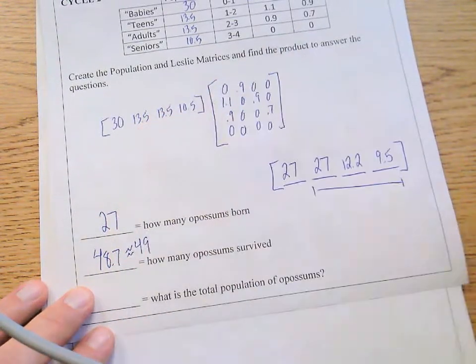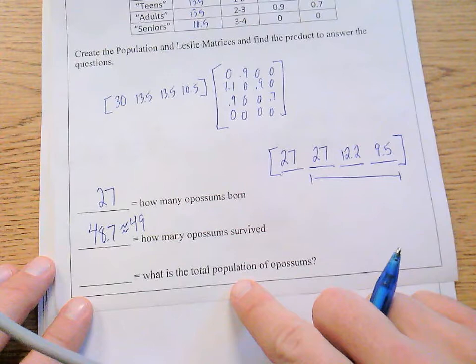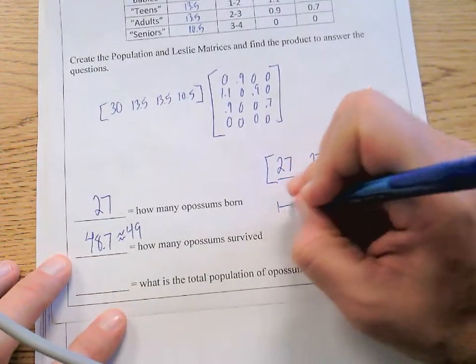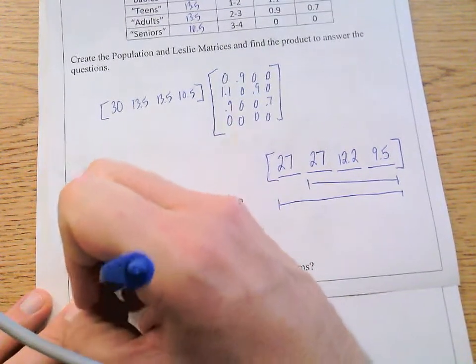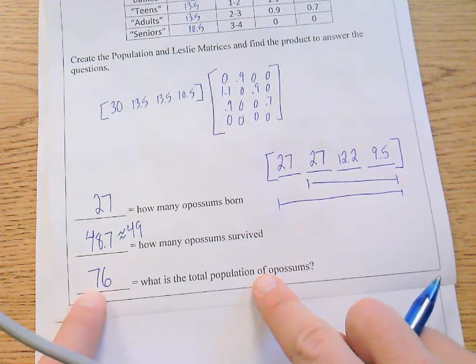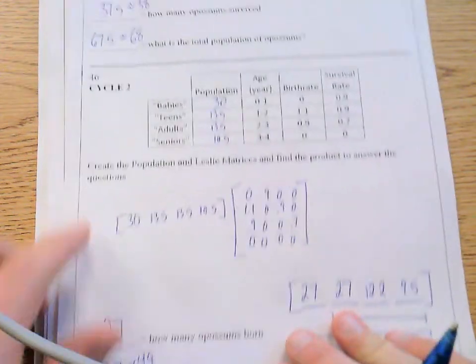And then lastly, what is the total population of possums? Remember, it's everything, basically all the elements added together. So we're going to say 49 plus 27, and that gives us 76. So the new population of possums is now 76. So we're growing from the first cycle, which was 68.